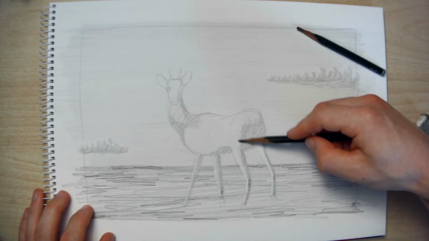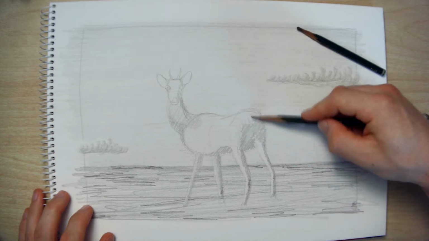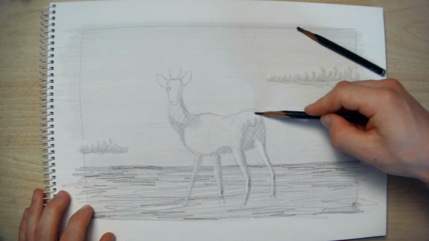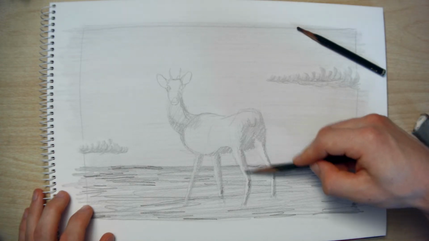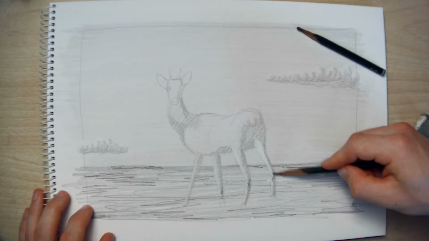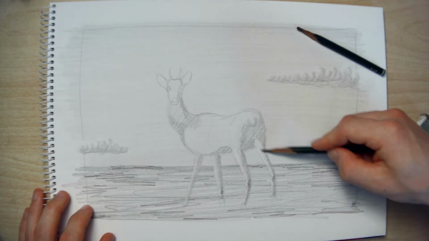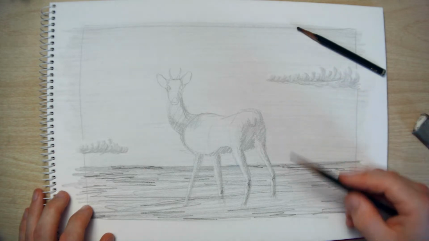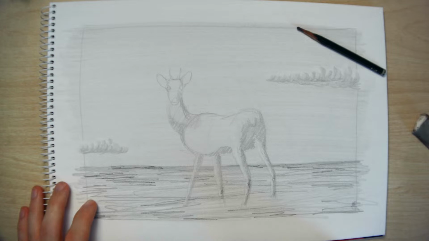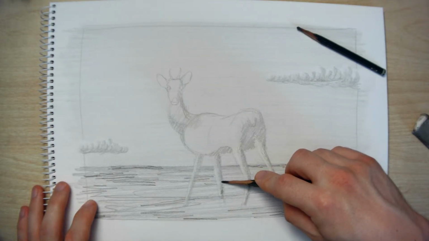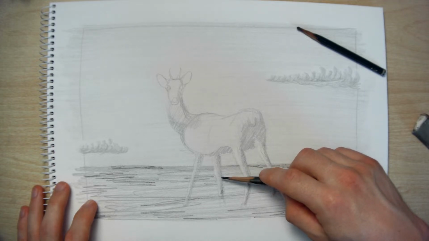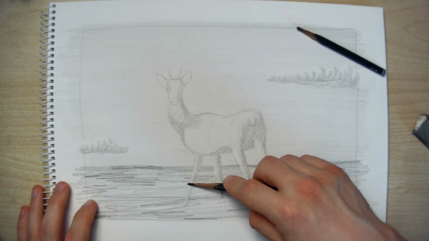and continuing with a lighter shade into the lights right here. But I leave a very slim area where it's even lighter to the very left. Okay, there's a little bulge for the knee visible here as well.